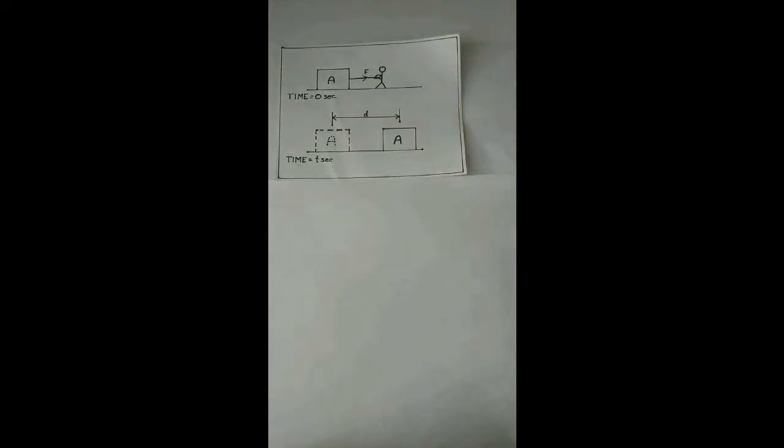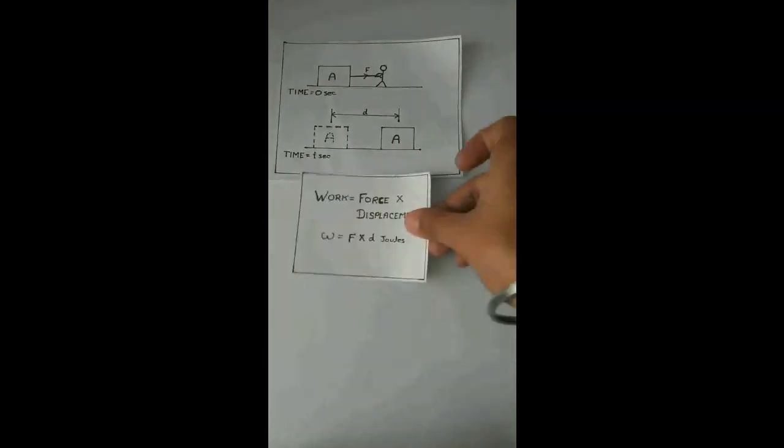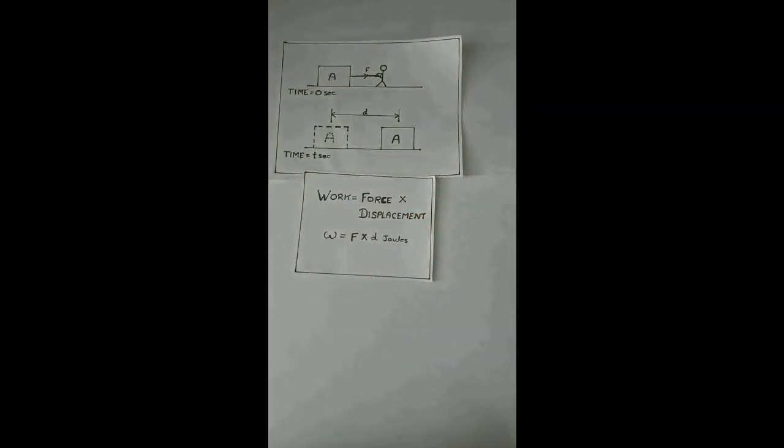Let's take an example of a man pulling a block A with a force F Newton from time t equal to 0 seconds to time t seconds. During the interval, the total displacement made by the block is d meter. So the work done on the block by the man is given by work done is equal to force into displacement, or we can say W is equal to Fd, as in this case, force is acting in the direction of the displacement.